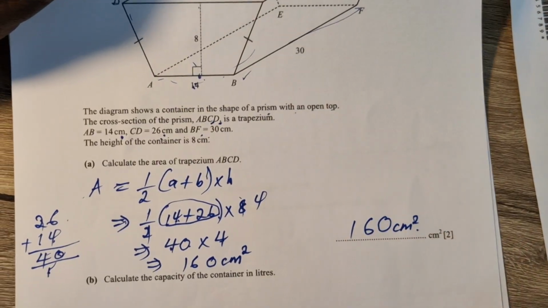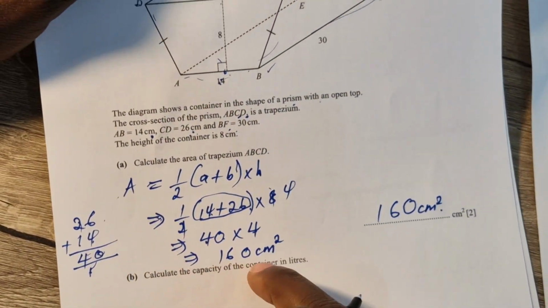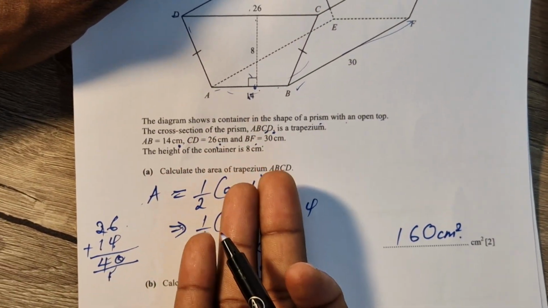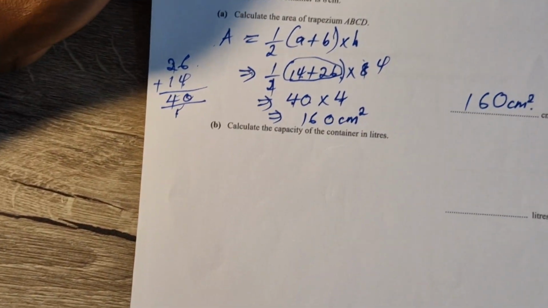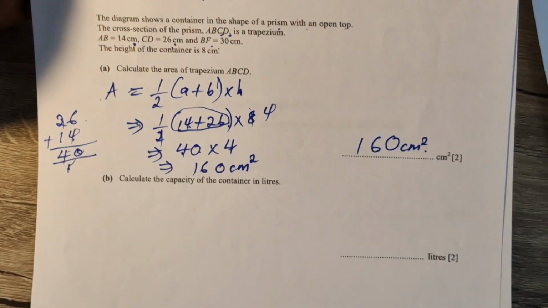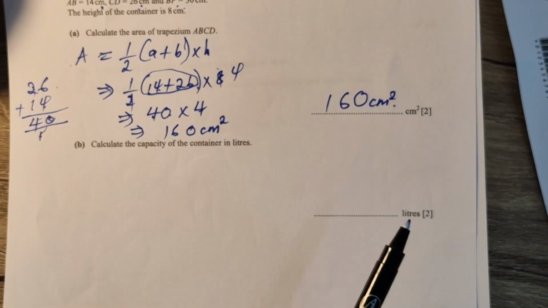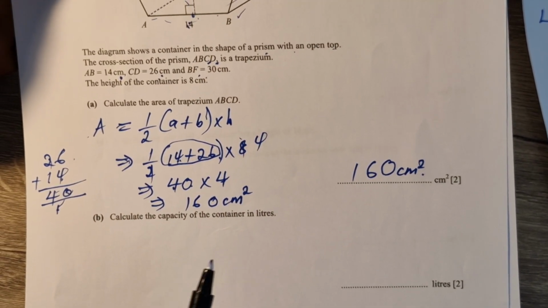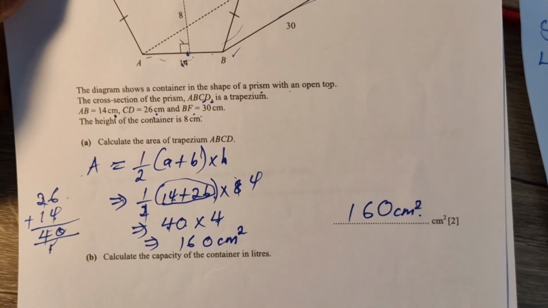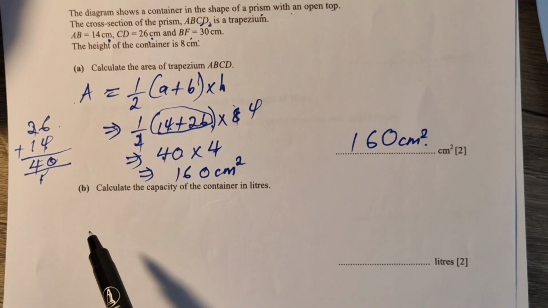So that's our area. You see, this is simple, right? But if you make any mistakes, you will lose these marks. So you don't have to make any errors while working. The formula is very, very important. We encourage you to show working. So let's move on to part B.